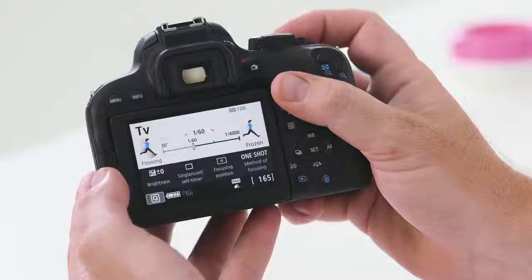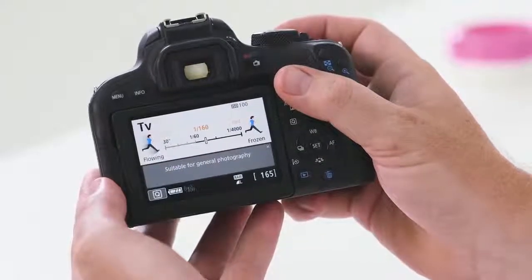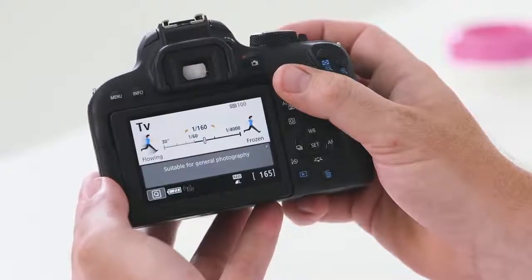One of the great features of this camera is the guided display on the back. It allows me to get an explanation essentially of what I am changing. So as I change functions, I'm getting a message on the screen giving me details of how that will affect my creative outcome. The guided display is also very handy because it is a touchscreen.